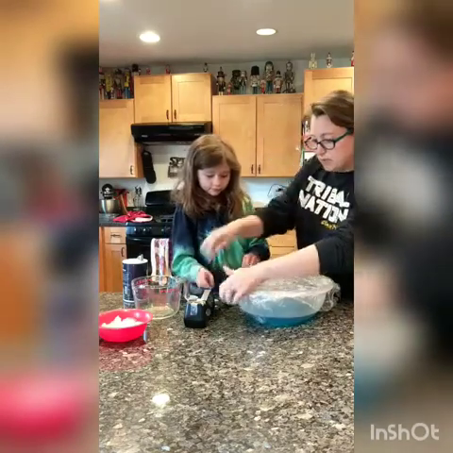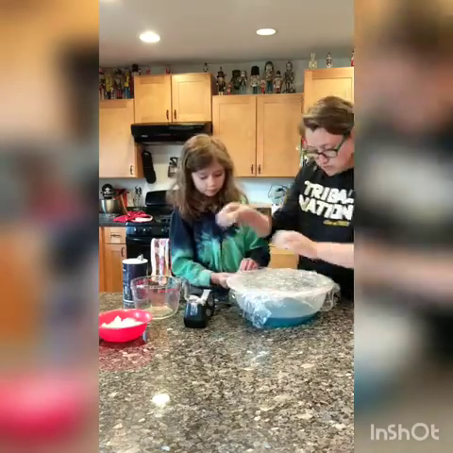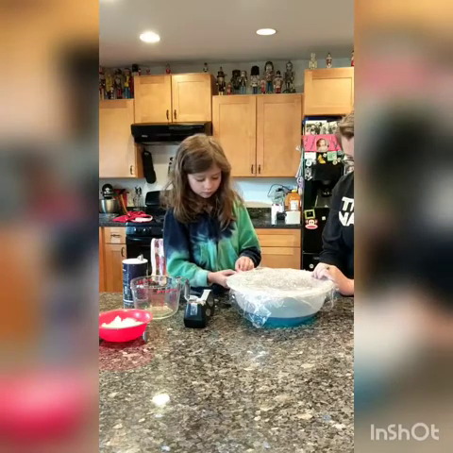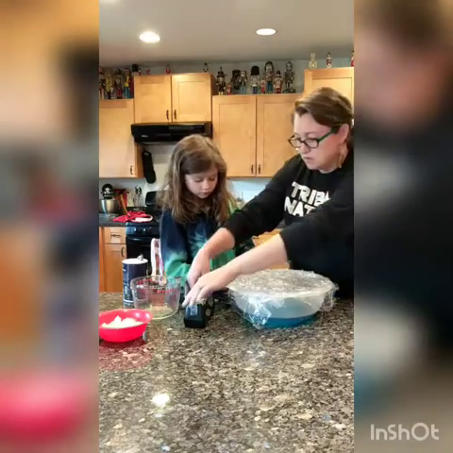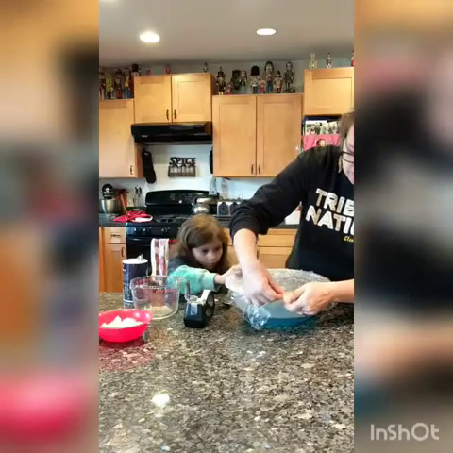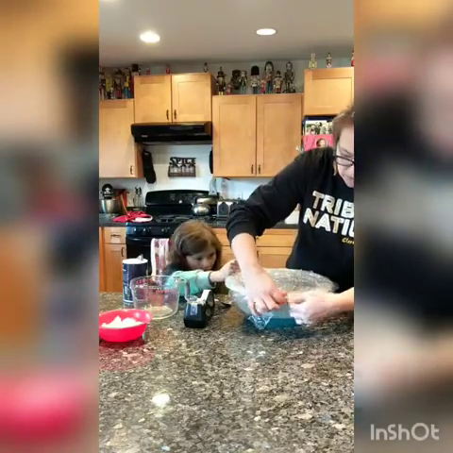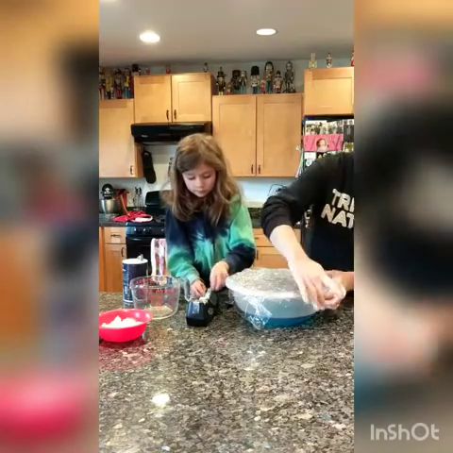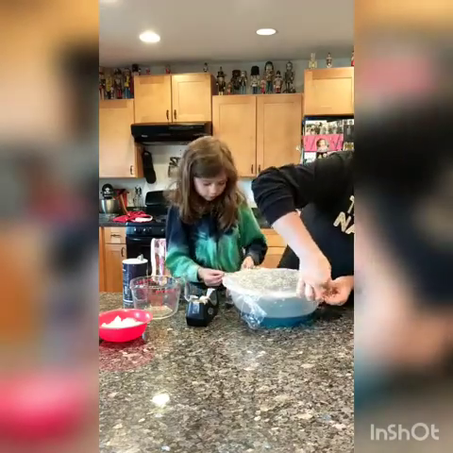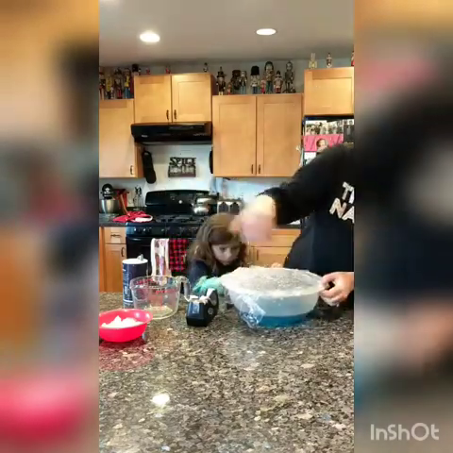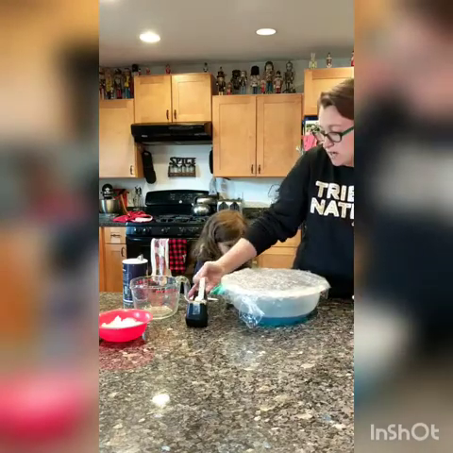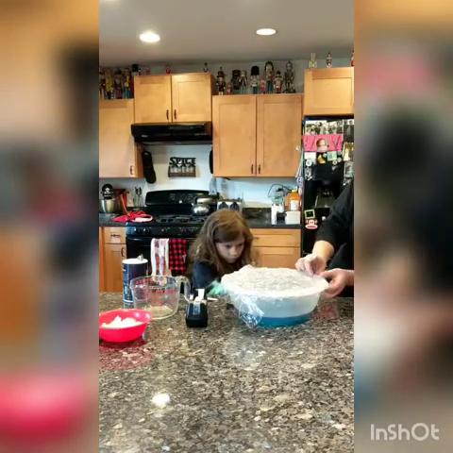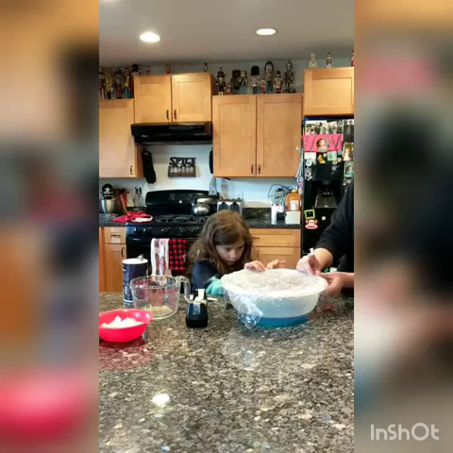So a couple of pieces of tape just around the sides to tape the plastic wrap down onto the bowl, because we're going to be adding the ice cubes into the middle of the bowl, and ice cubes have weight to them, right?